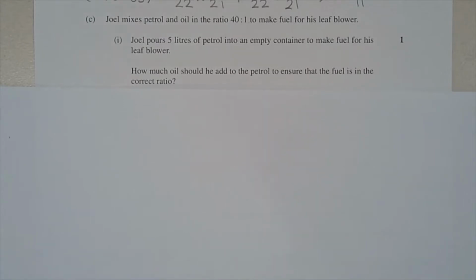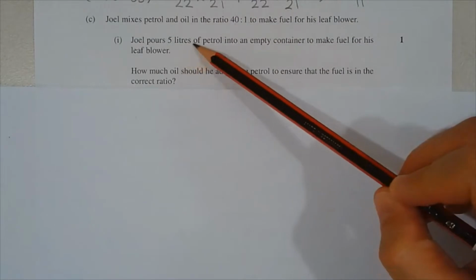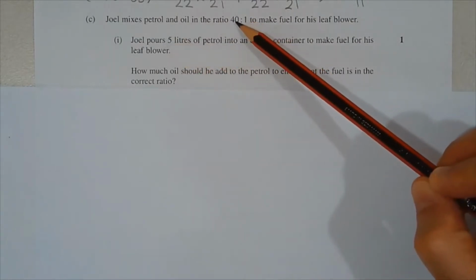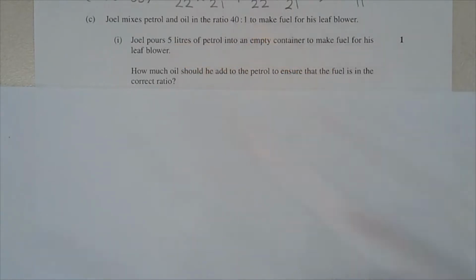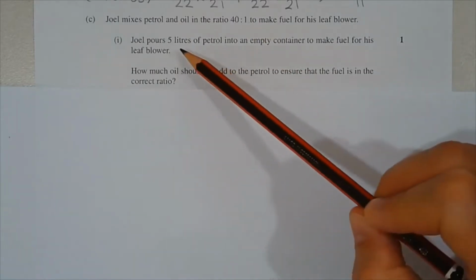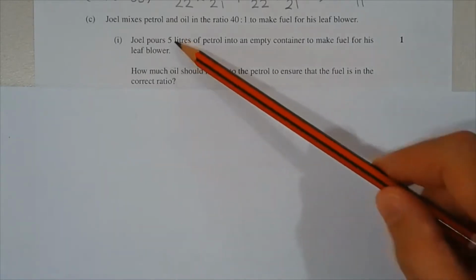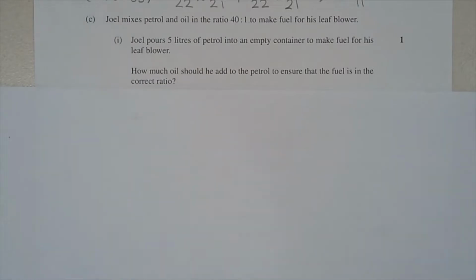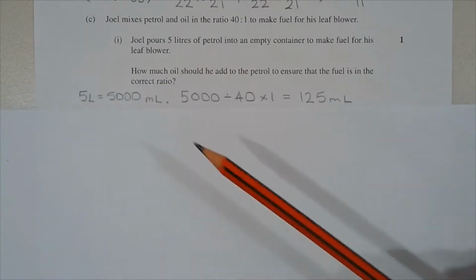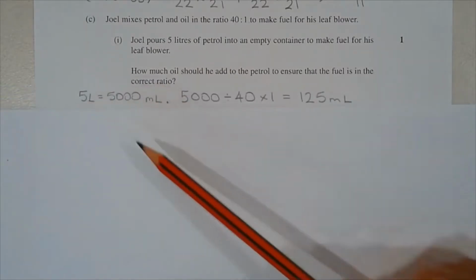A very simple way to do this would be to take the 5 litres, divide it by 40, and then multiply it by 1 to give us the amount of oil required. But maybe before we do that, let's convert 5 litres into millilitres, since there's going to be a division involved. By converting the litres into millilitres, hopefully we can avoid the use of decimals. So 5 litres is equal to 5,000 millilitres.